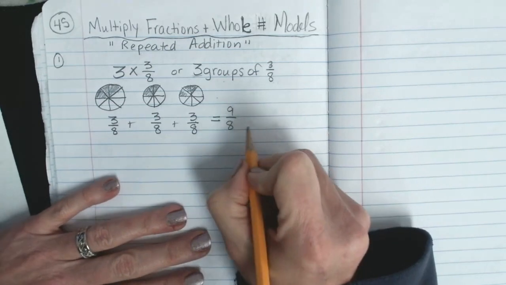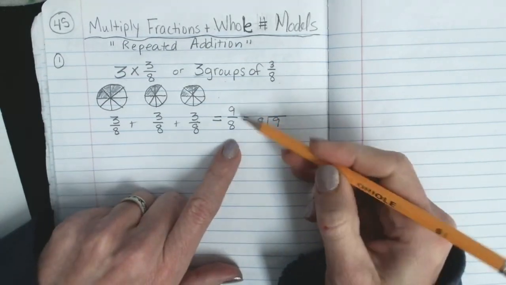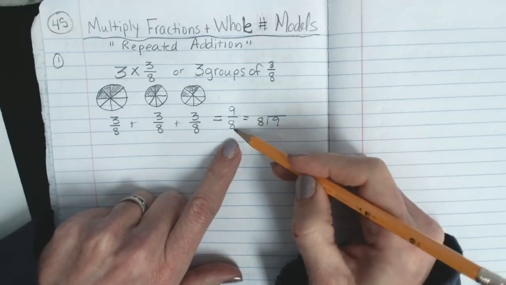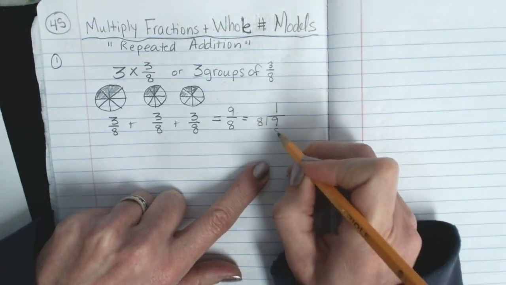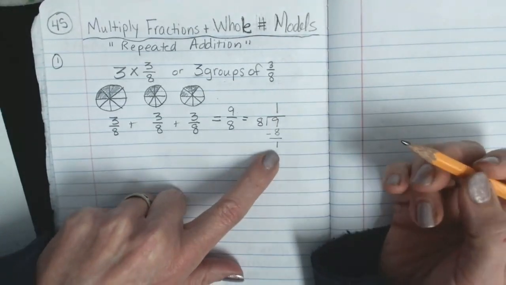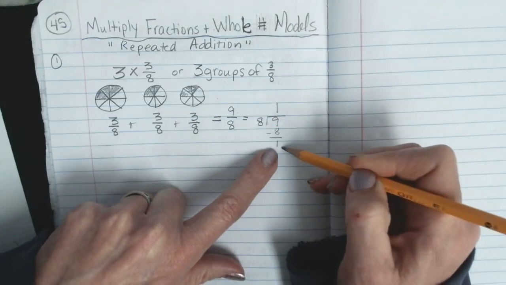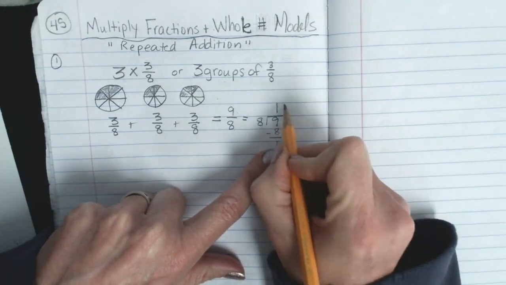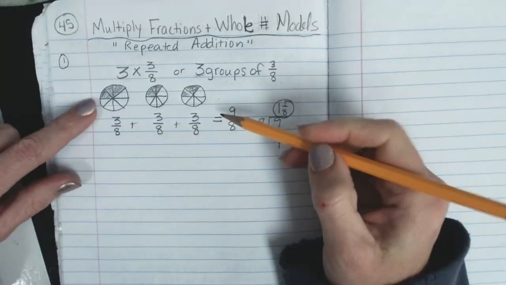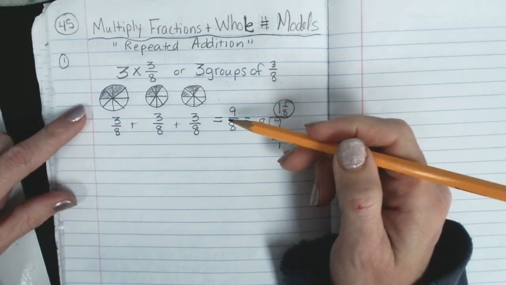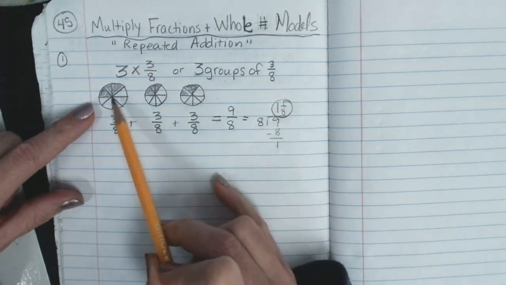We would think, how many times can 8 go into 9? Because we can't leave this fraction improper, so we fix it by dividing 8 into 9. 8 can go into 9 one time. 8 times 1 is 8. We subtract. We have 1 left over. Now all you have to do is write your fraction as a remainder. So I have 1 left over out of the 8 original pieces, so it becomes 1 1/8. Okay. So we just modeled what 3 times 3/8 looks like. 3 groups of 3/8 is going to look like this.